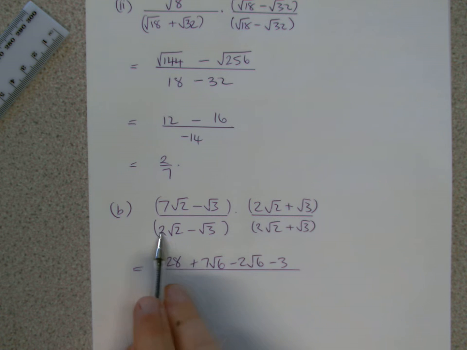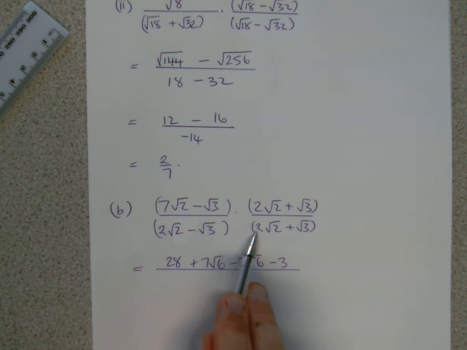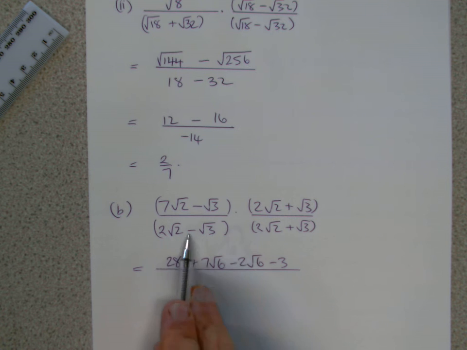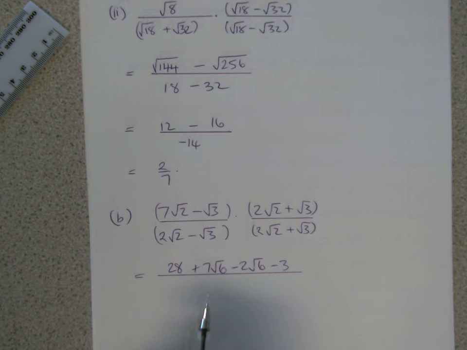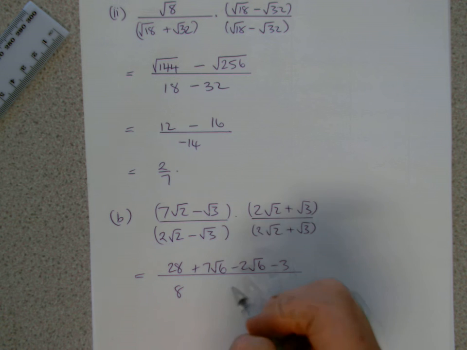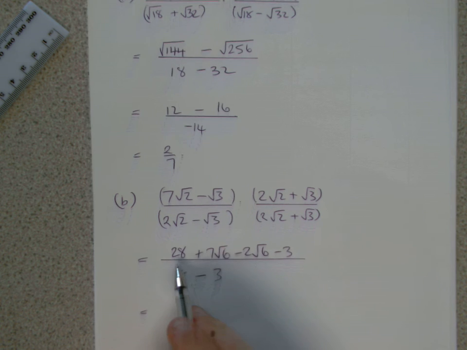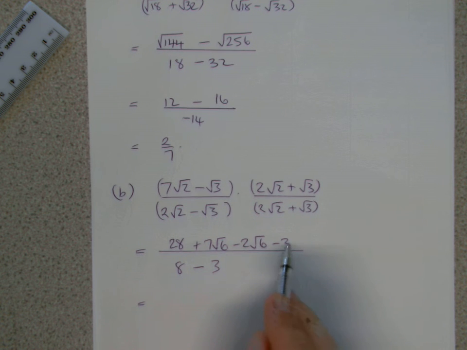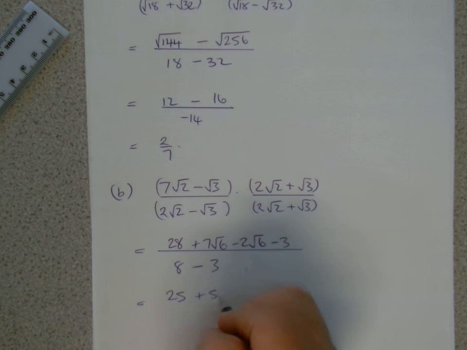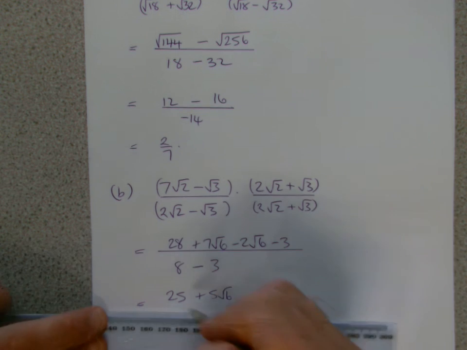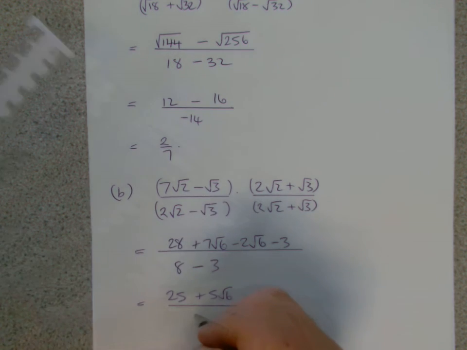On the bottom then, the first, 2 root 2 times 2 root 2. Well, 2 times 2 is 4. Root 2 times root 2 is 2. So 4 times 2 is 8. And then the last, root 3 times root 3 is 3. And it'll be minus 3. So on the top you get 28 take away 3 is 25. And 7 root 6 take away 2 root 6 is 5 root 6. And that's all over then 8 minus 3, which is 5.